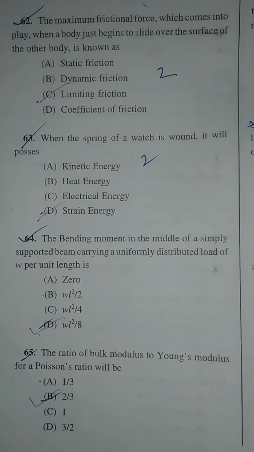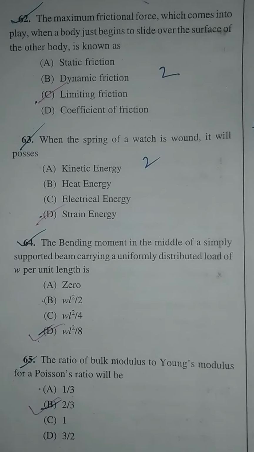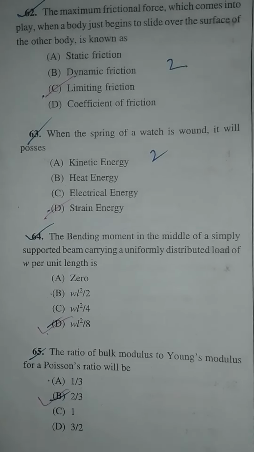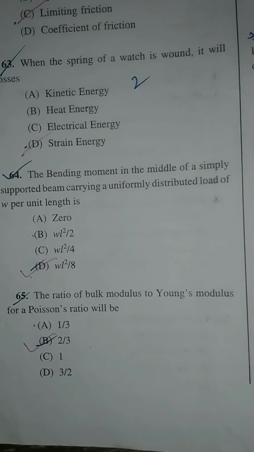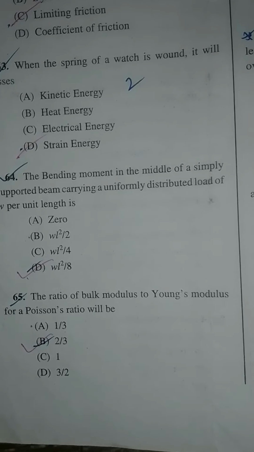The bending moment in the middle of a simply supported beam carrying a uniformly distributed load w per unit length is WL square by 8. The ratio of bulk modulus K to Young's modulus E for a Poisson's ratio of 0.5 will be 2/3.